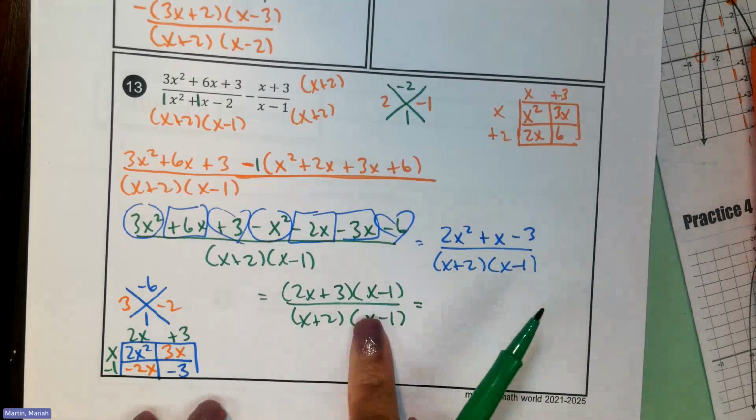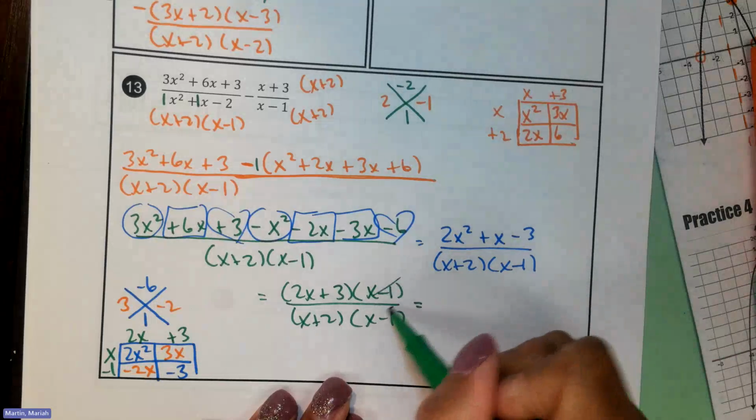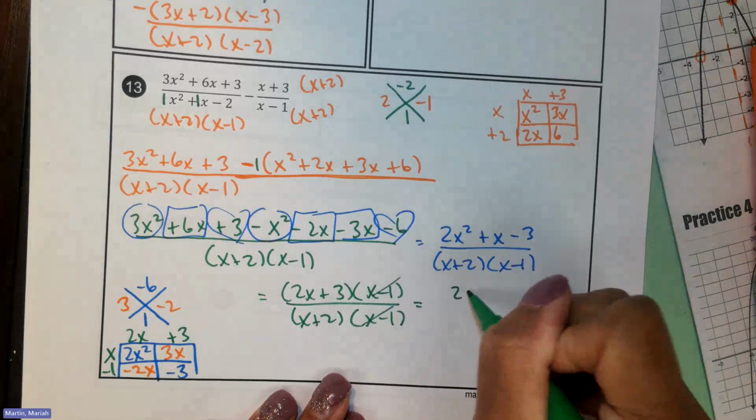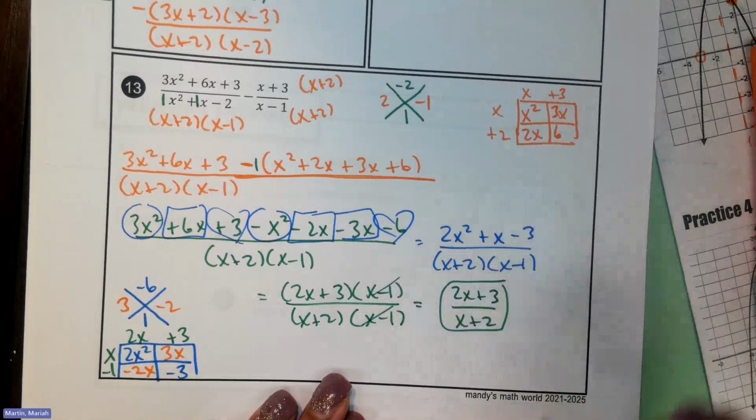And if you notice, my x minus 1's cancel. They create 1 because they're the same. And so I'm left with 2x plus 3 all over x plus 2.